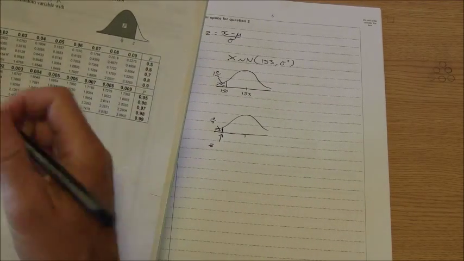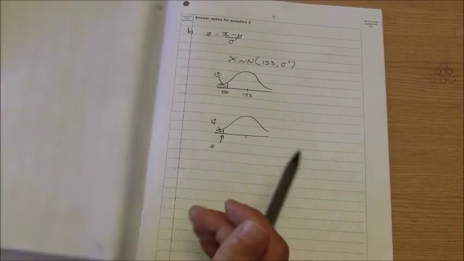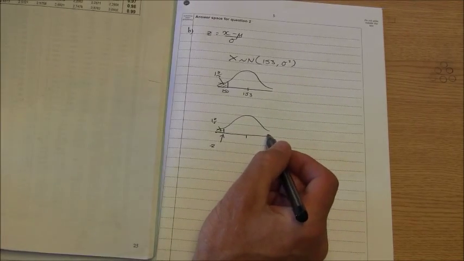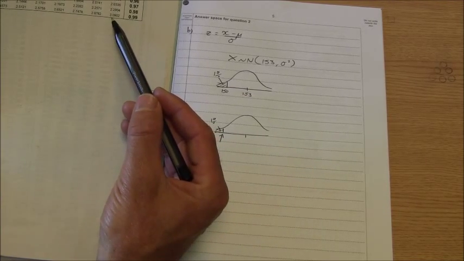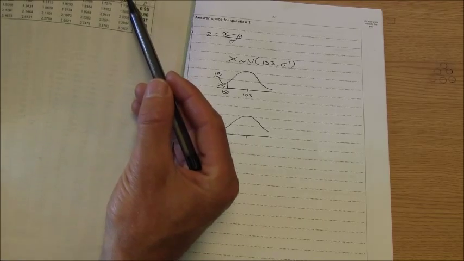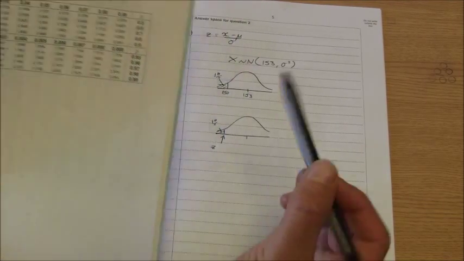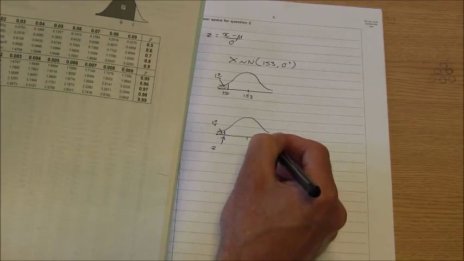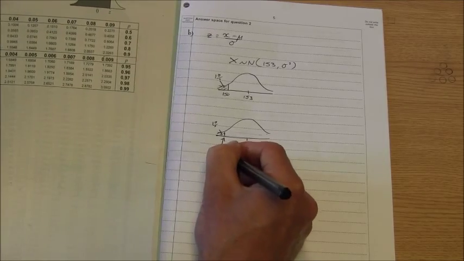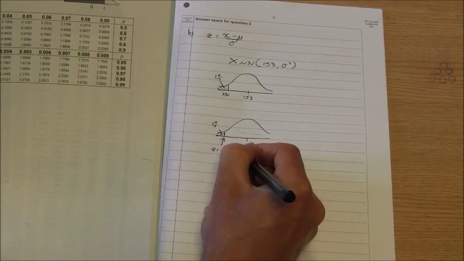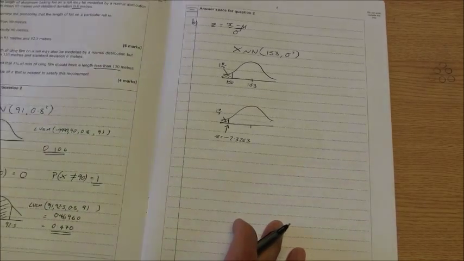In table 4 the probabilities are on the outside and the z values are on the inside. I want 0.99. Now 0.99 gives me a value of 2.3263. I'll just hold that so you can see in the camera, 2.3263, but that would be up here, leaving 99% of the distribution on the left-hand side. So this value is minus 2.3263 from the symmetry of the normal distribution curve.